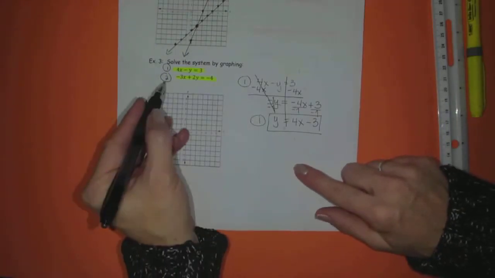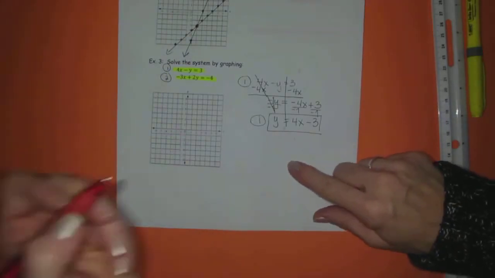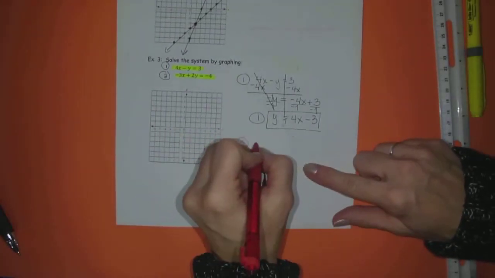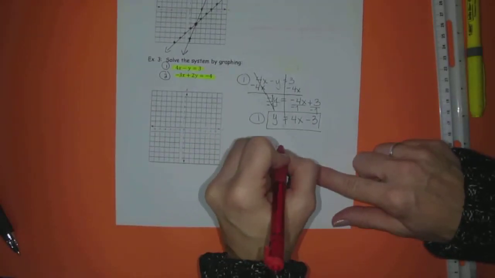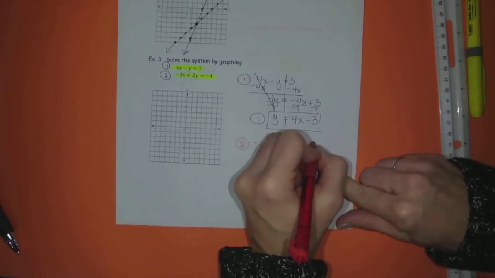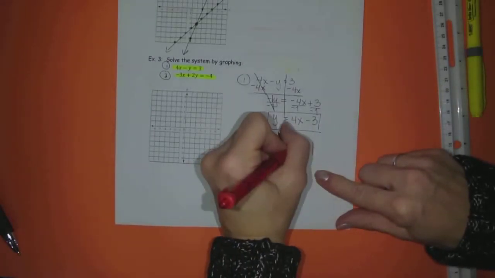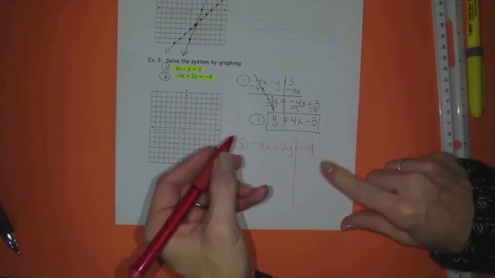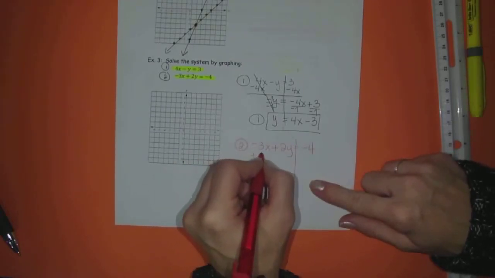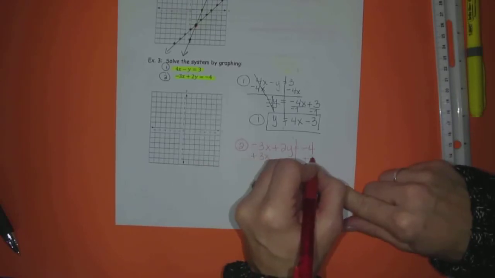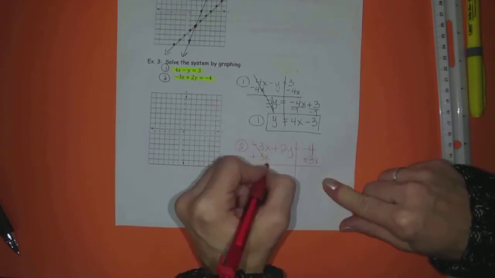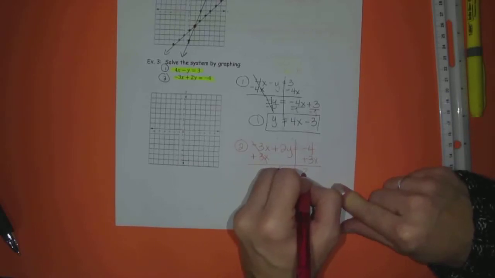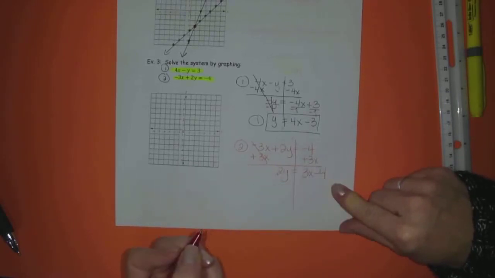Now, equation number 2. Let me switch colors here. Equation number 2 is negative 3x plus 2y equals negative 4. Same idea, it's in standard form. I'm going to move my x term over to the right side by adding 3x to both sides. Cancel. And now I have 2y equals 3x minus 4.